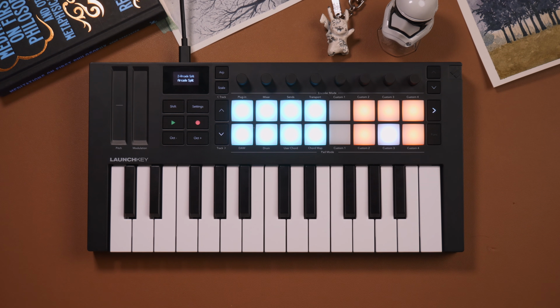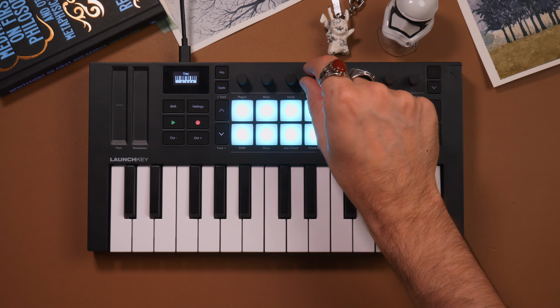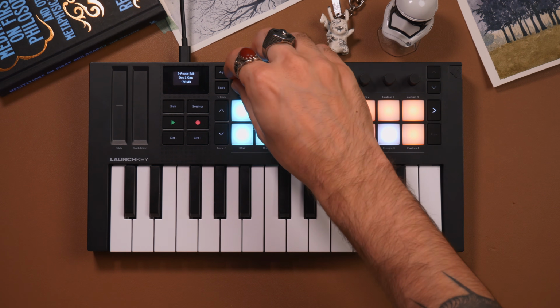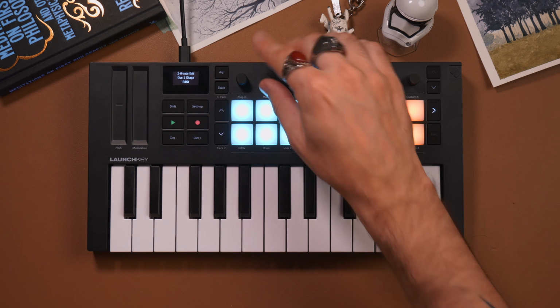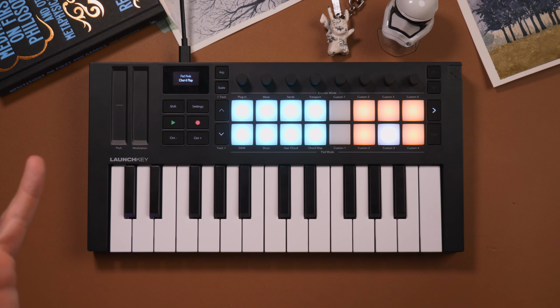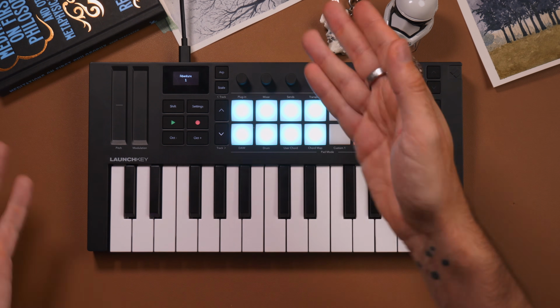One more thing to double check. If for some reason, when you're using the chord map mode, your encoders are not quite matching up with what I'm showing you right now, they might be adjusting the synth or the device you have on screen. Just hold Shift and press chord map again. Sometimes it forgets that it's in chord map mode, and we need to use these encoders to make some adjustments.